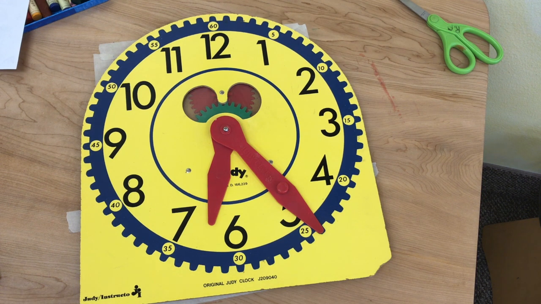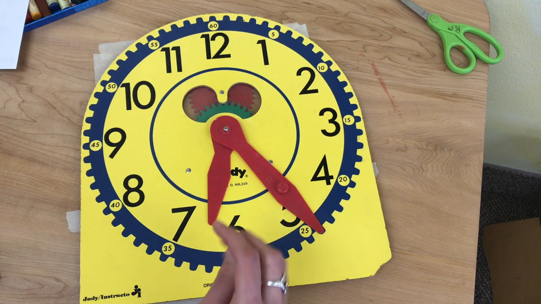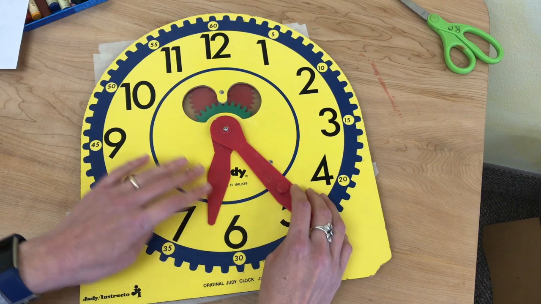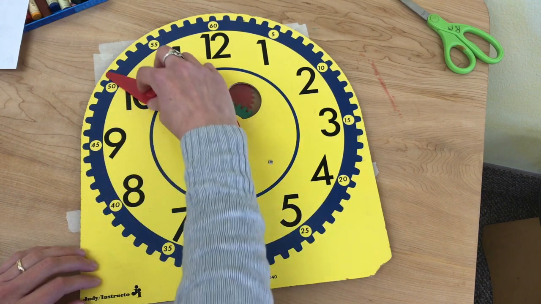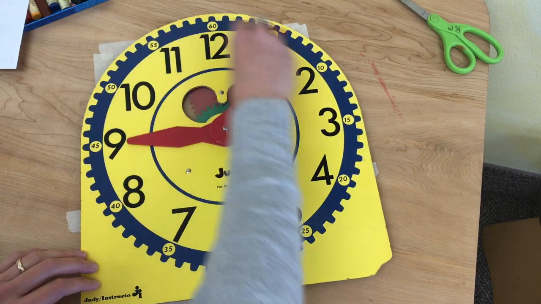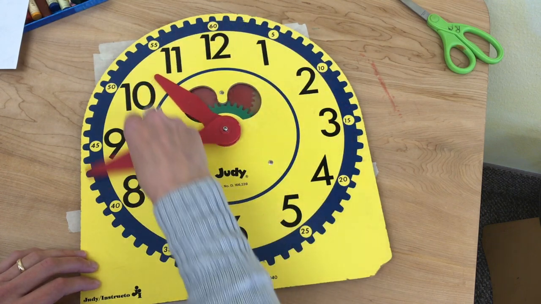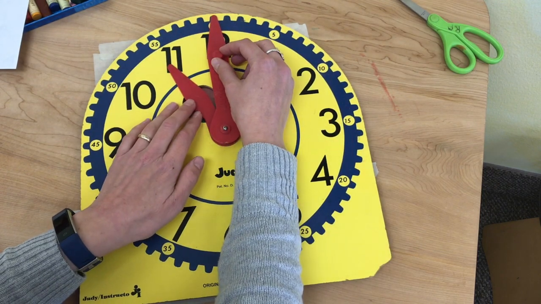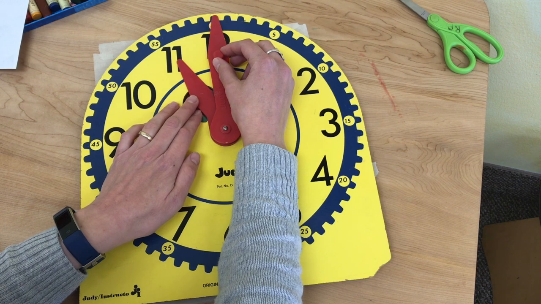If it takes Raven 20 minutes to rake the leaves and 10 minutes to wash the car, and then 30 minutes to water the garden, how long does it take Raven to do all of these chores? Well, let's see how we can think about that. Let's say that Raven starts her working at 11 o'clock in the morning, okay?